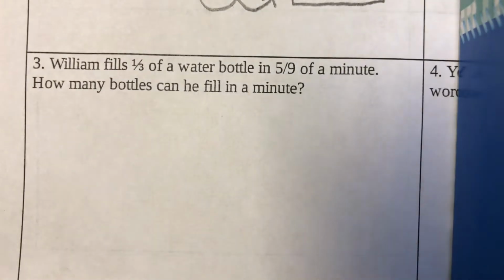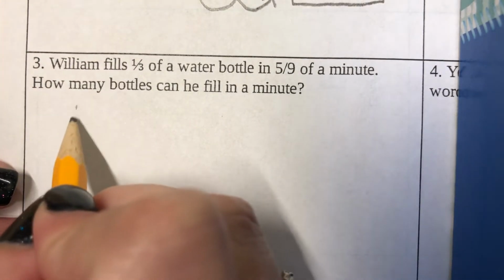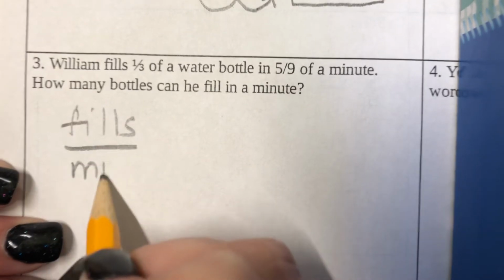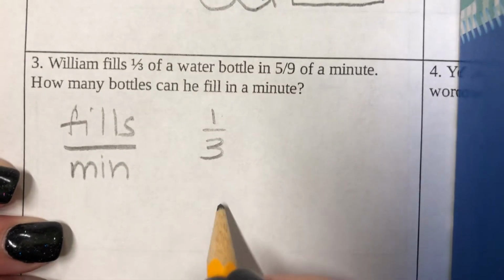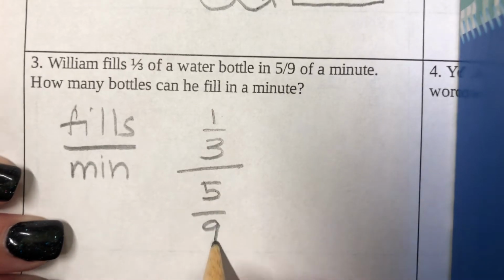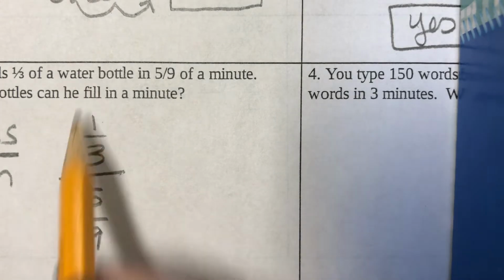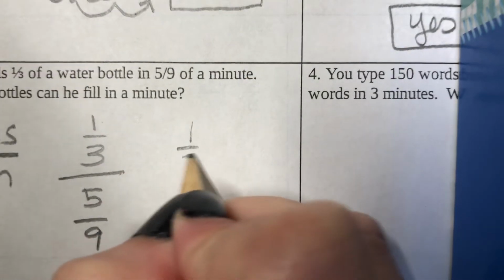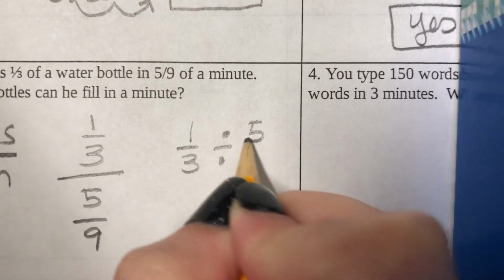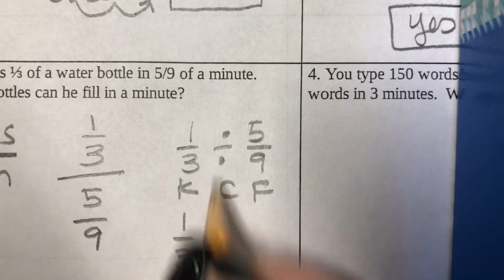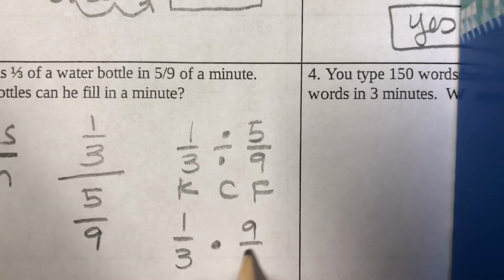Let's move on to problem number 3. This is another one of these complex fractions where you have a fraction and a fraction. William fills 1/3 of a water bottle, so I'm looking at how much he fills per minute. So he fills 1/3 of a water bottle in 5/9 of a minute. I'm going to take it from vertical to horizontal. So it's 1/3 divided by 5/9. I'm going to keep, change, flip: keep the first fraction, change the sign, flip the second fraction.